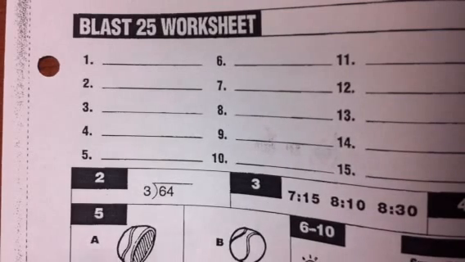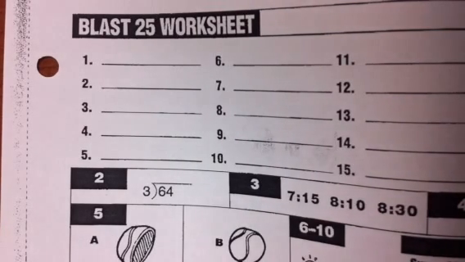Question 1 does not have a picture, so let me just read it to you. It says, which two numbers together have a sum of 10 and a product of 16? So you need to answer the two numbers together that have a sum of 10 and a product of 16.